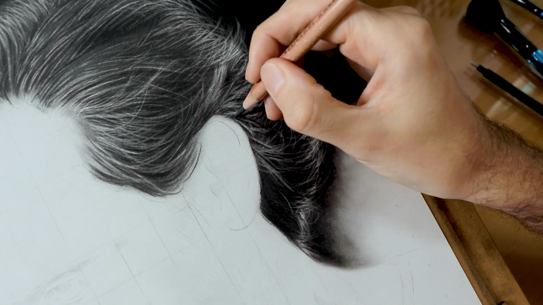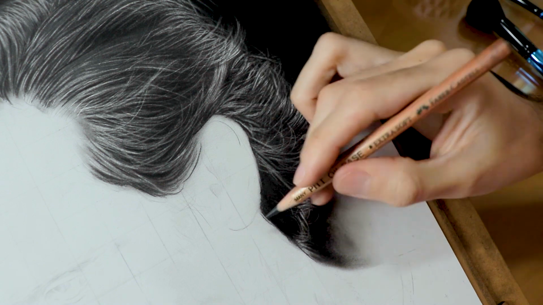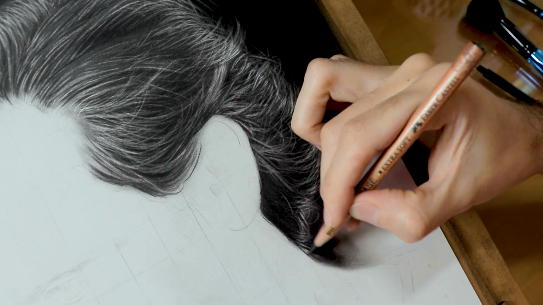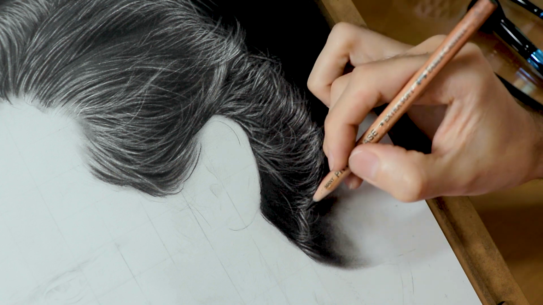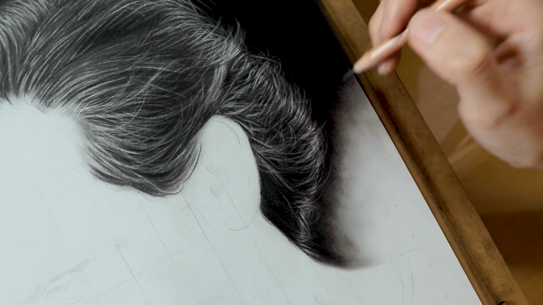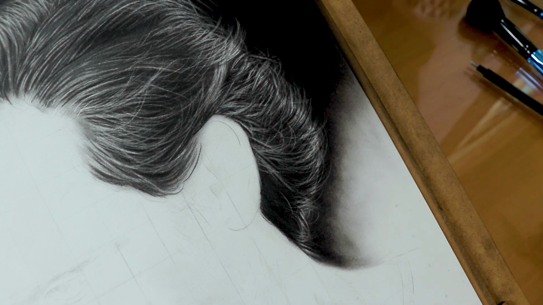Then we can darken the areas between the white hairs since they are already done. I leave this for the end because compressed charcoal is very difficult to erase, so before the highlights, use these pencils sparingly.